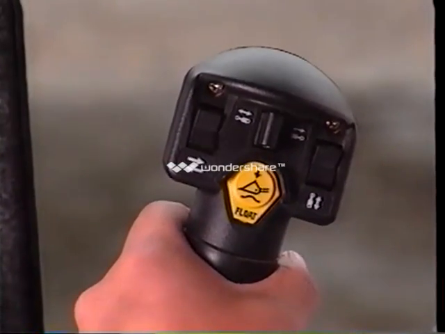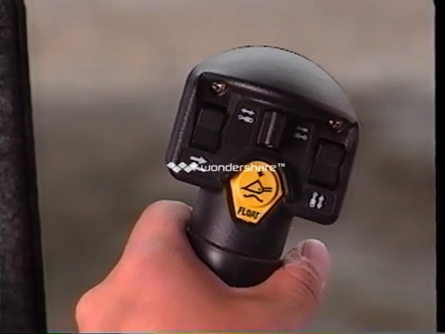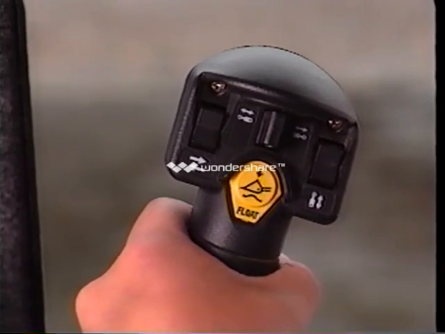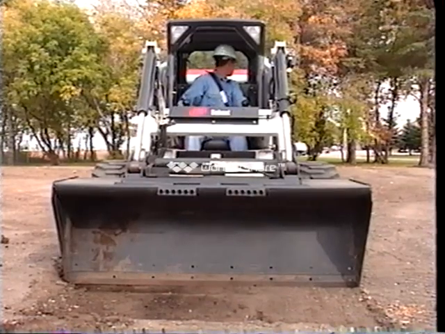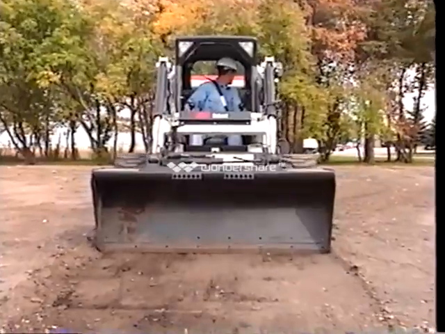ACS also includes a lift arm float function, which can be engaged by pressing the yellow float button on the left control handle. In the float position, the loader's lift arms follow the contour of the terrain when back dragging.